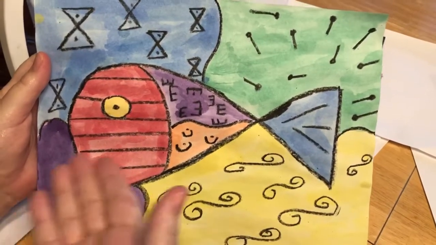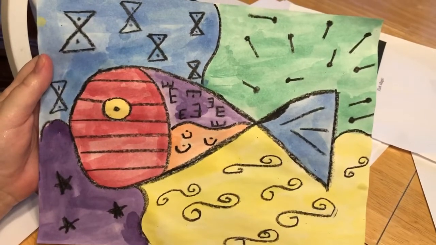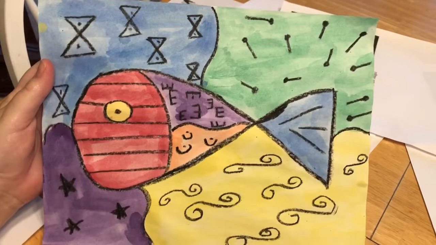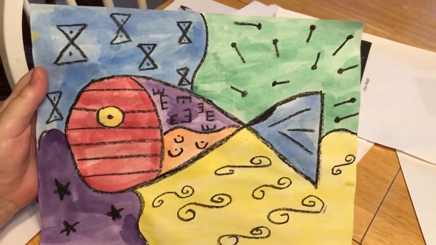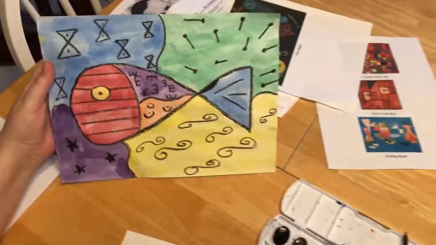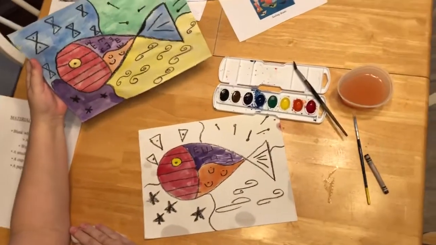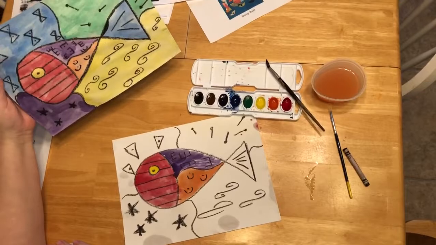And then as you can see, here's your final product. Once you finish all of the sections with a different color, there it is. And when it's all dry, it should only take 30 minutes or so to dry. And you can mount it on a piece of construction paper as a background, and then you'll have a beautiful work of art to hang in your house.